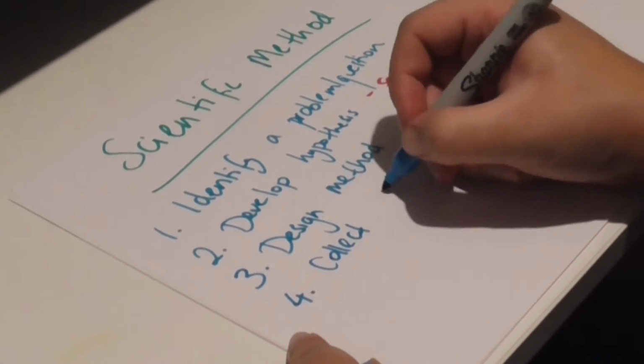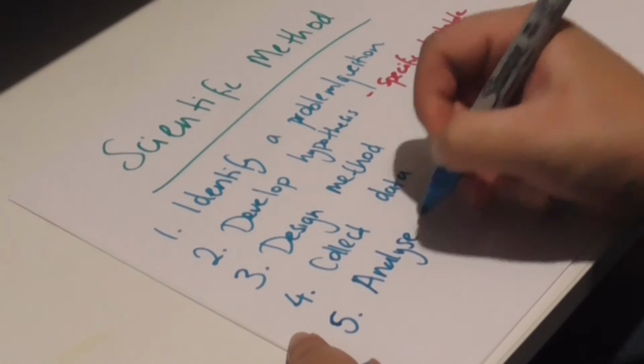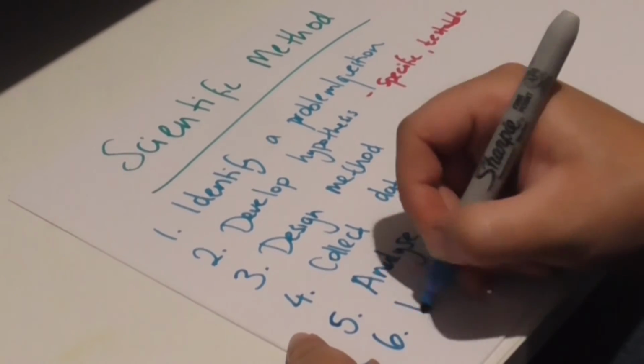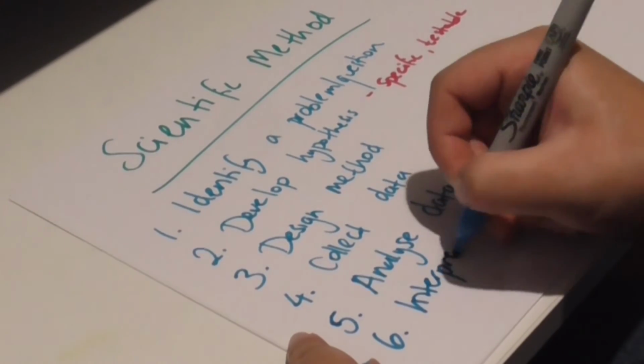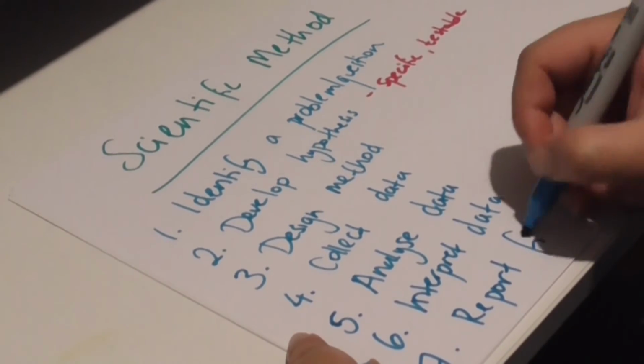Then you collect your data using the method you've designed. Then you analyze it. So you figure out how to best present it. You have a look at it. You interpret it, figure out what it actually means and draw your conclusions. And then you report what you found out.